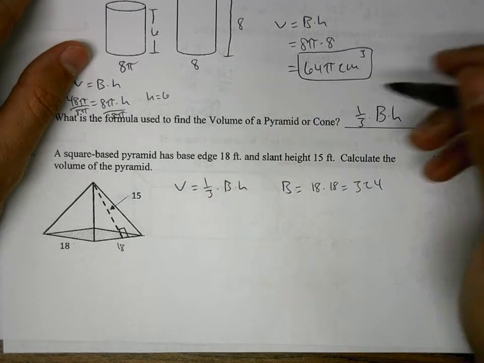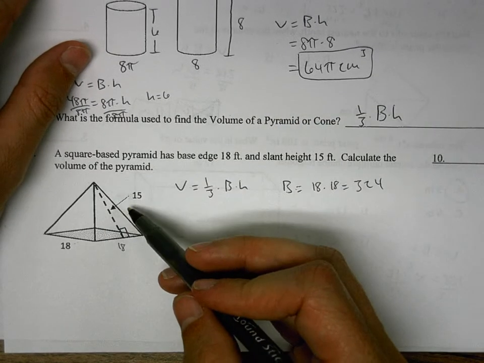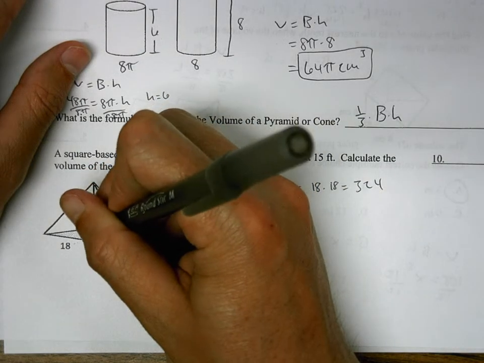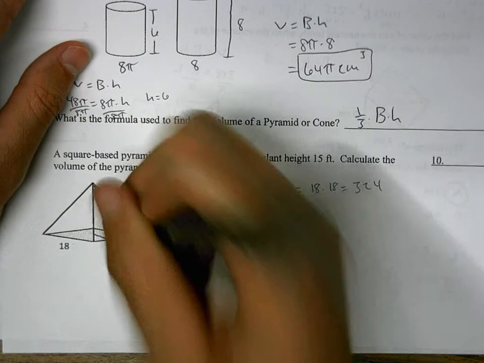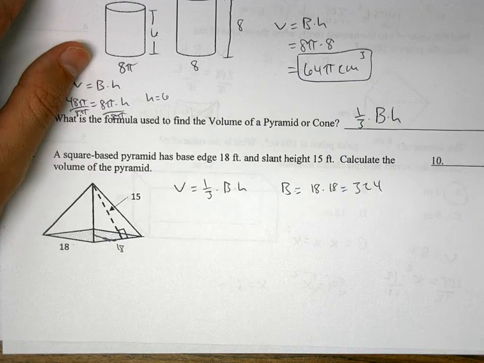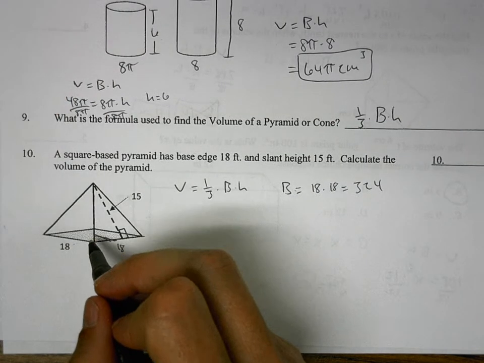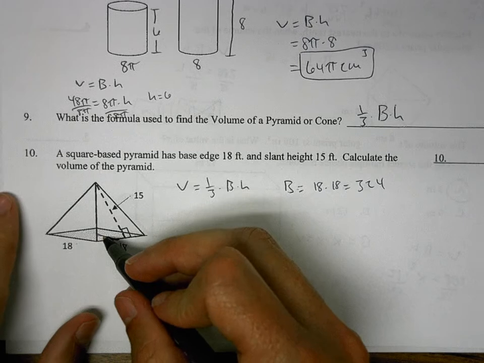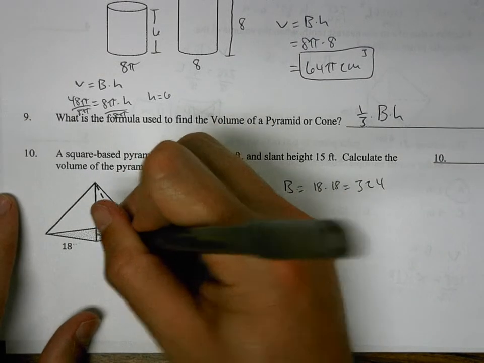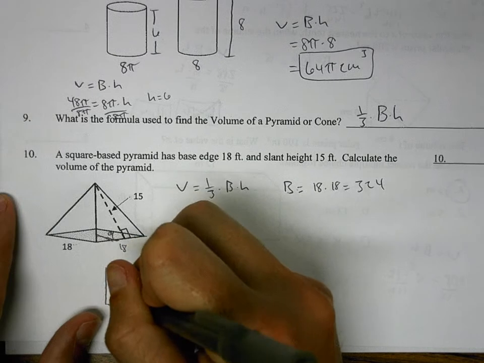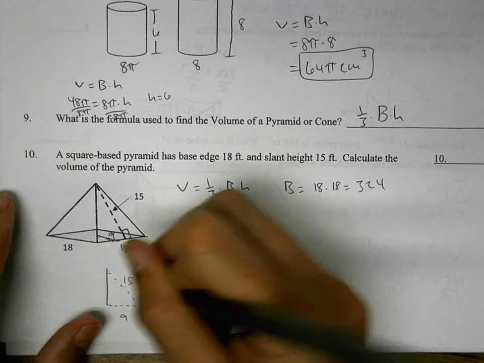So now we need our height. 15 is our slant height. That will not work. So we need to make a little triangle out of this. And since the height goes down to the middle of the pyramid, this little side length isn't 18. It's half of 18, which is 9. So I'm going to pull that out right now. That's 9, and that's 15.